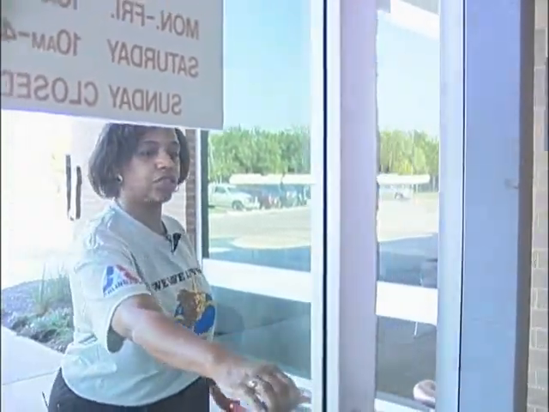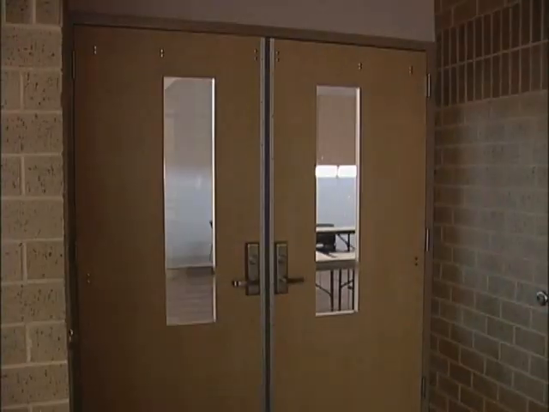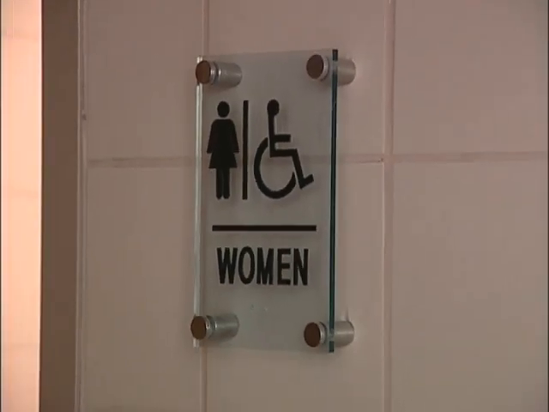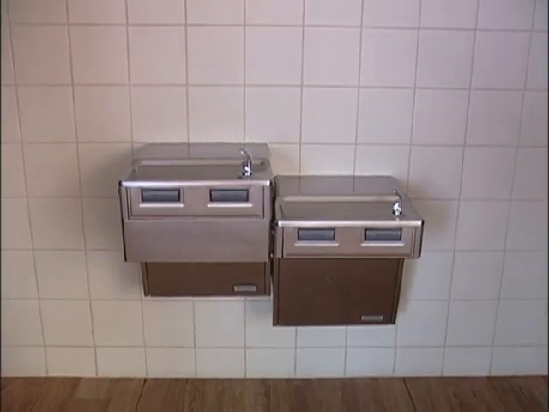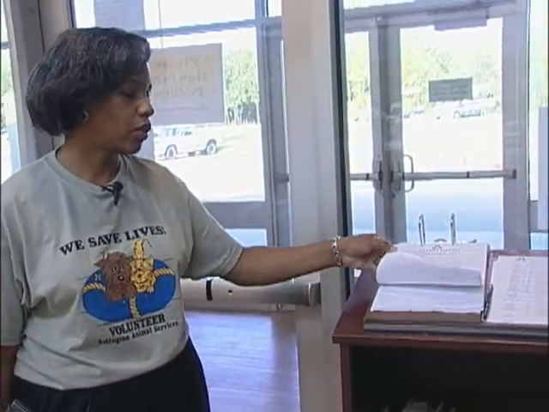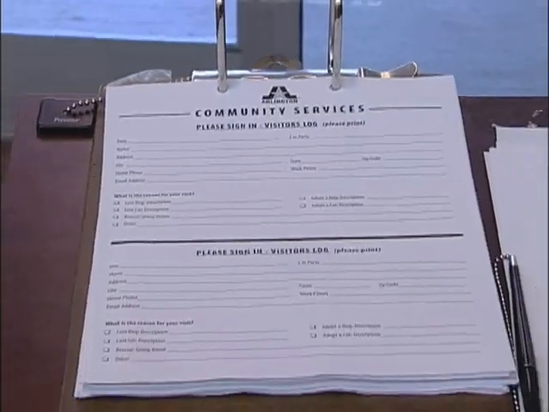Animal Service volunteers enter through the double doors in the very front of the Arlington Animal Service Center. To the left, you will find the community room, where the meetings and training will be held. Also to the left will be public restrooms as well as the water fountains. Everyone entering into the shelter must sign in. There's a sign-in sheet located here on the podium. All visitors must sign in. As a volunteer, part of your responsibility is to ask everyone entering into these doors to sign in.